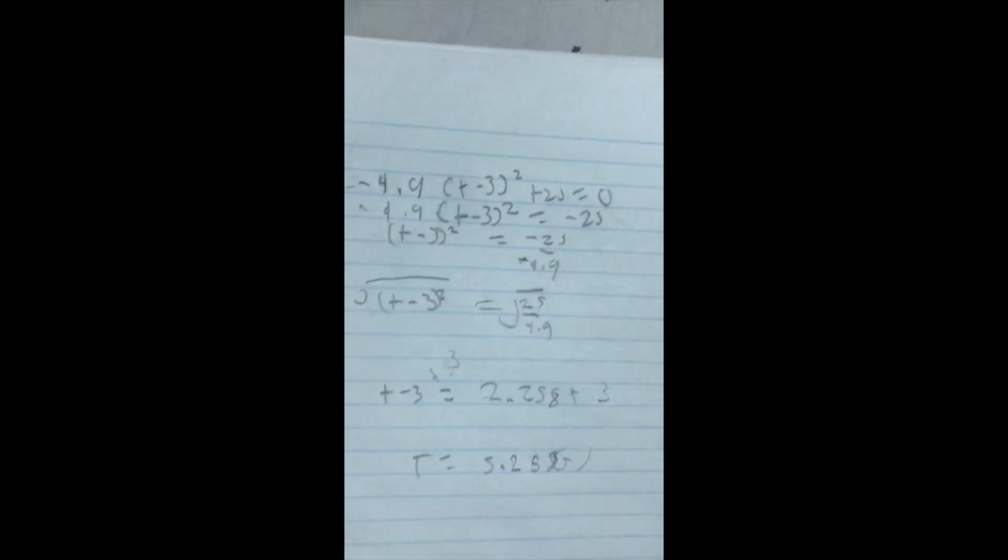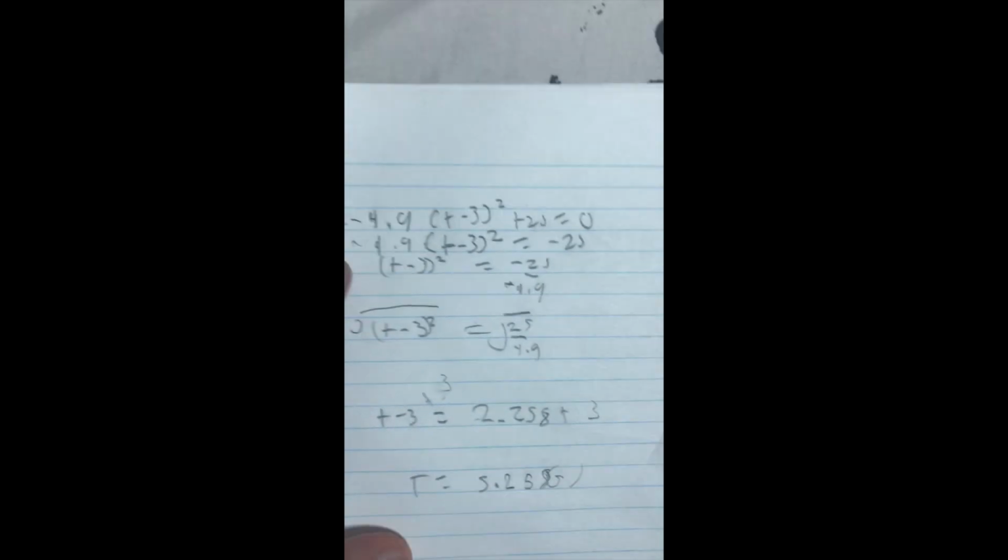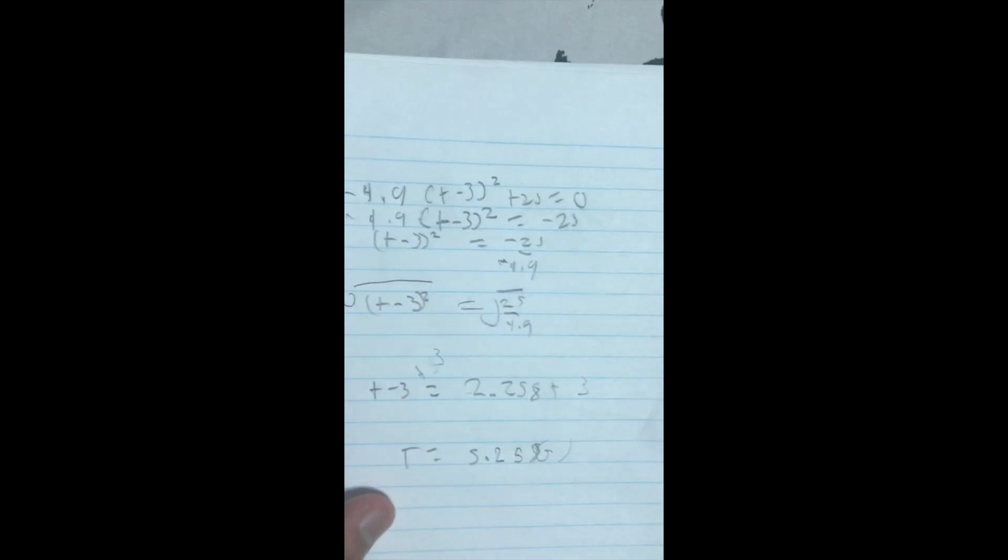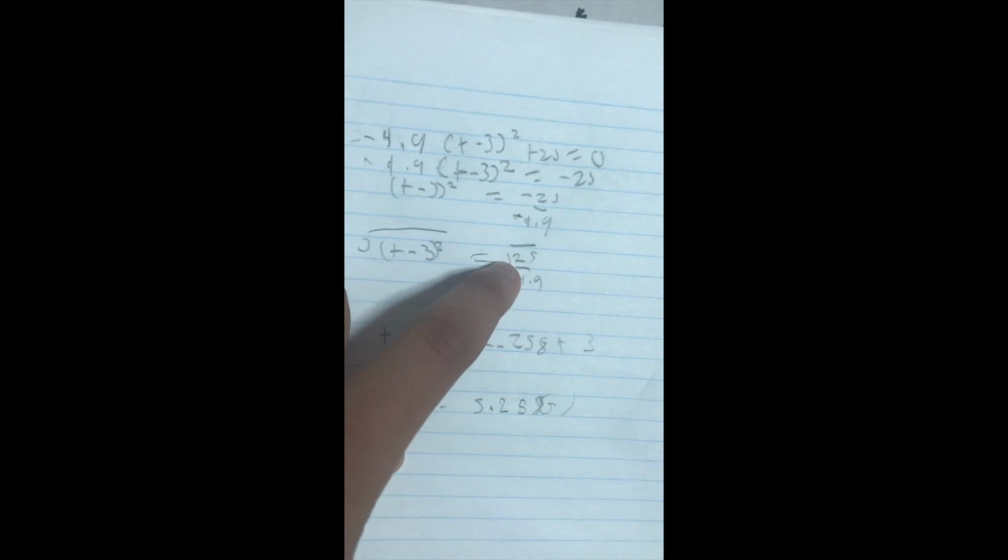So from here, I did some mathematics. All I had to do was bring all the constants to one side and leave the variables on the other side. So over here, all I did was bring 25 over, which became negative 25. Then I decided to bring negative 4.9 over, and to do that, I divided both sides by 4.9. A negative and a negative equals a positive, so it equals 25 over 4.9.